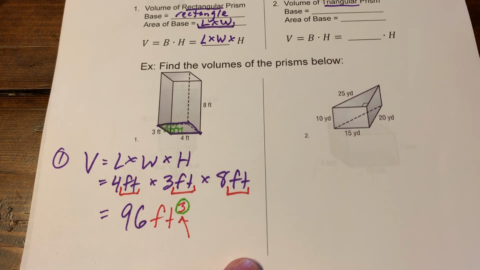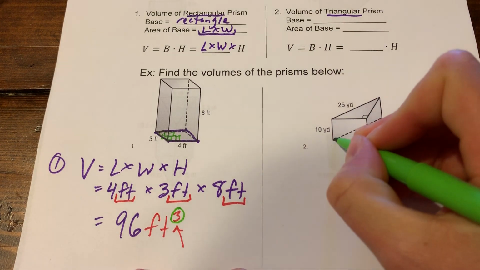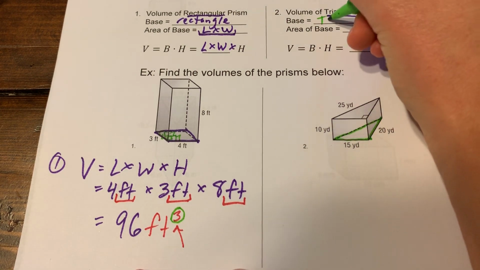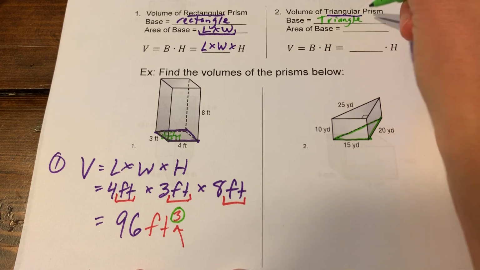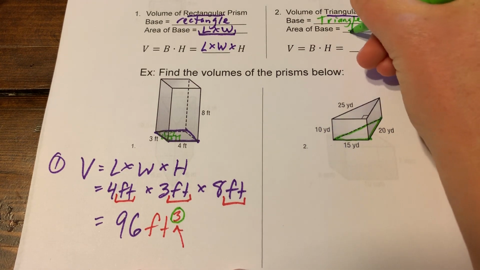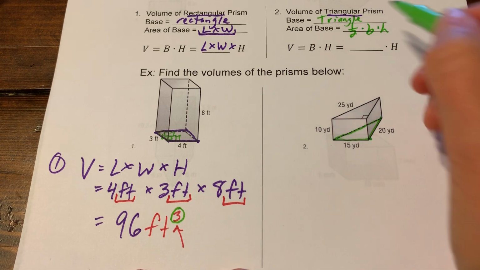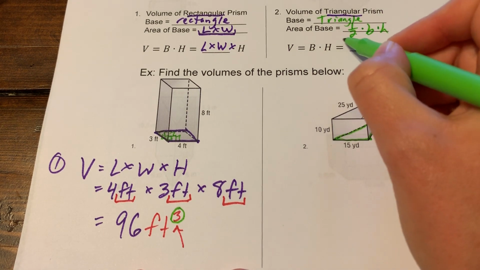Okay, the triangular prism, the base shape is indeed a triangle. So that's your base shape, triangle. And the area of a triangle is 1/2 times base times height. So you will take this area of the base shape.